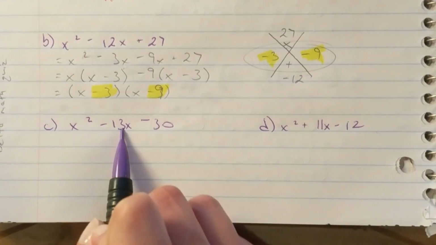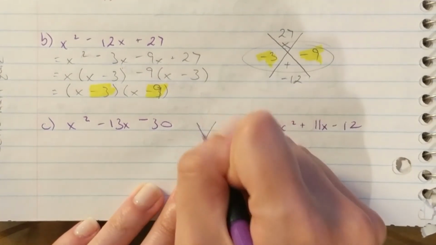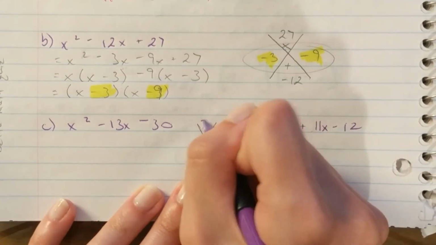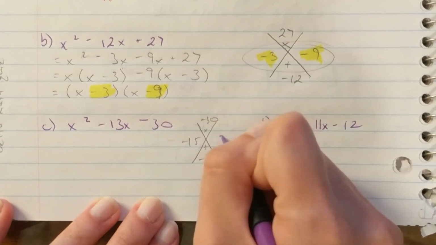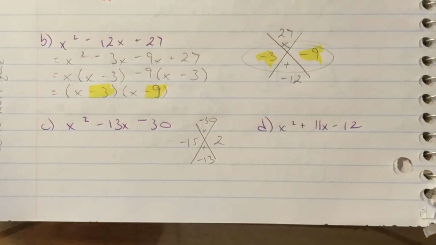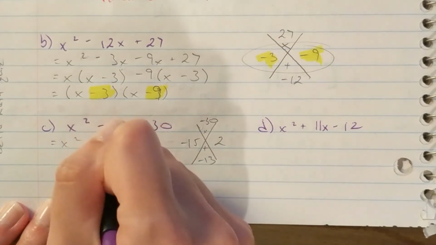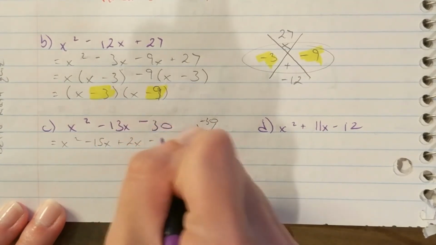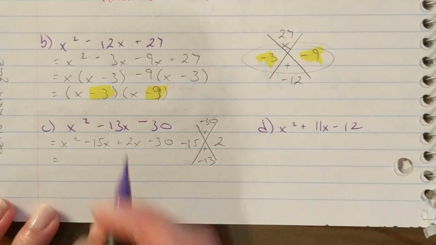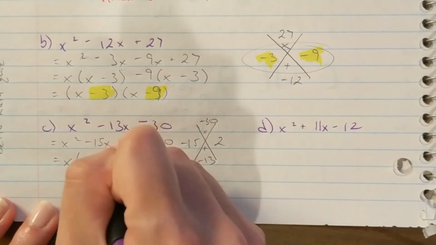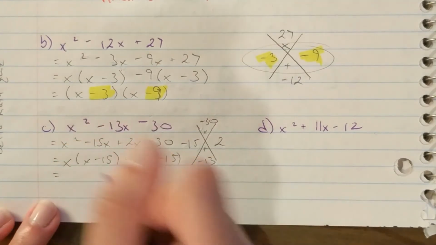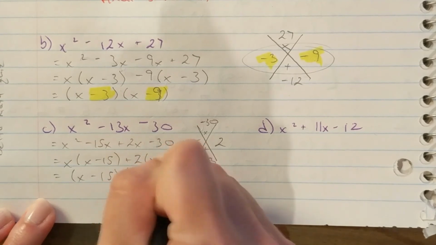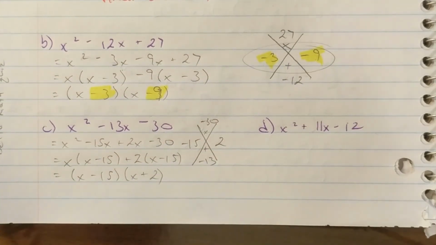X squared minus 13x minus 30. Draw my x, times and plus. We need to times to negative 30 and add to negative 13. The two numbers that do that are negative 15, positive 2. Via the decomposition method, I would go x squared minus 15x plus 2x minus 30. I would then group factor x times x minus 15 plus 2 times x minus 15. I finish my group factoring x minus 15, x plus 2. I did not need to show these middle two steps. I could have just jumped straight to x minus 15, x plus 2.